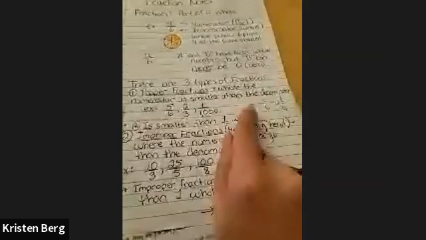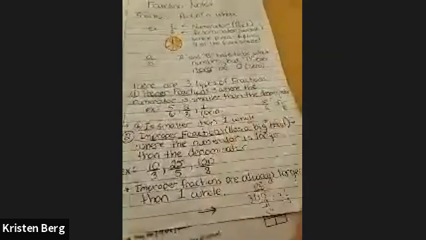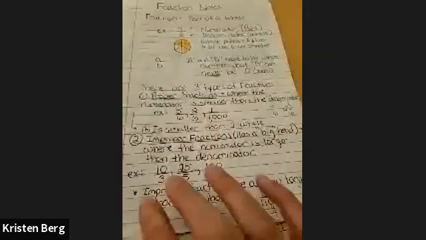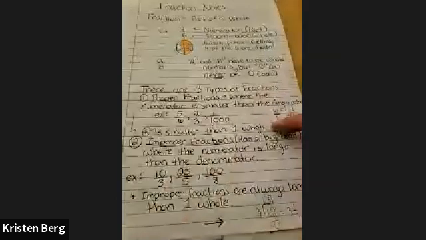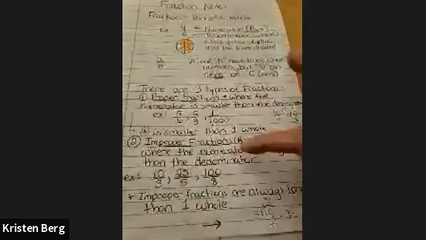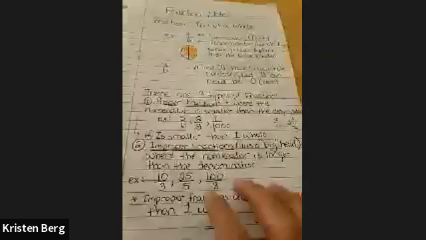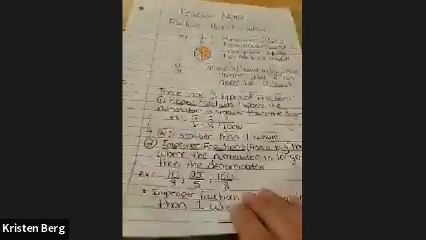So it could have been 10/6, 7/6, 8/6. All of those are improper as well. So just keep in mind, proper fractions are always smaller than one whole. Improper fractions are always larger than one whole. These are in your notes, and you can always go back to the notes section to remind you of that.